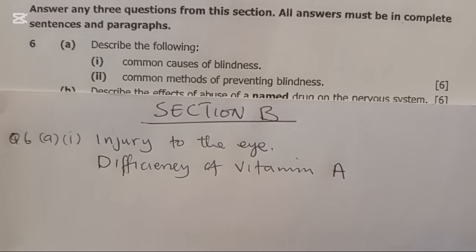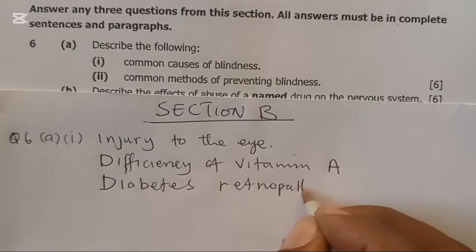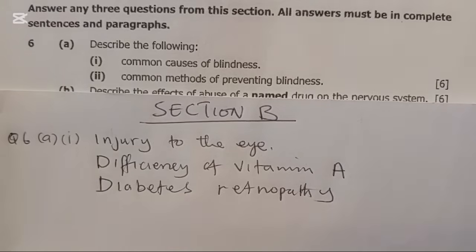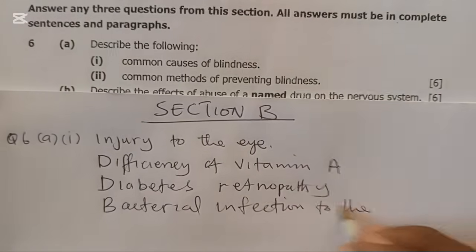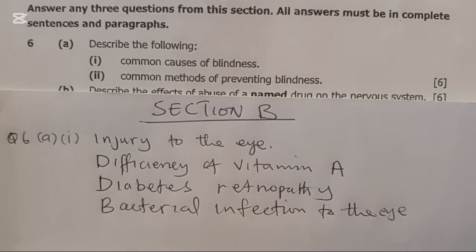Apart from that, we have diabetes. So diabetes retinopathy. So it can cause blindness. Apart from that, we have what we call bacterial infection of the eye, which is called the trachoma. So that is called trachoma.